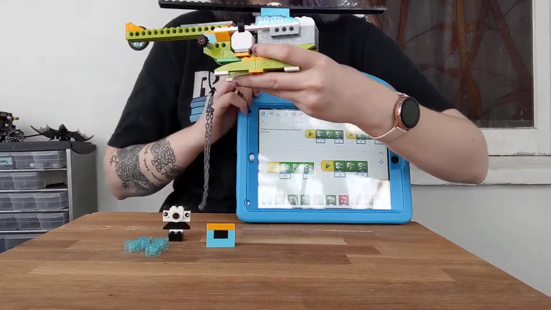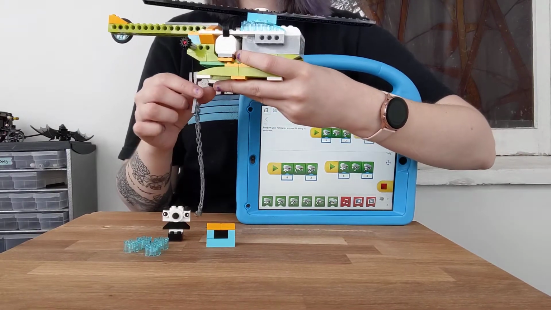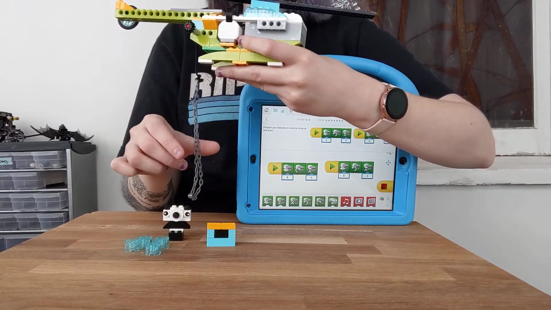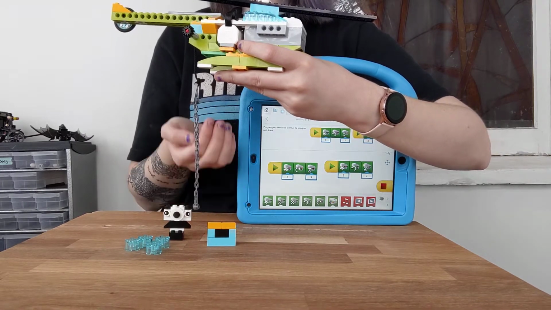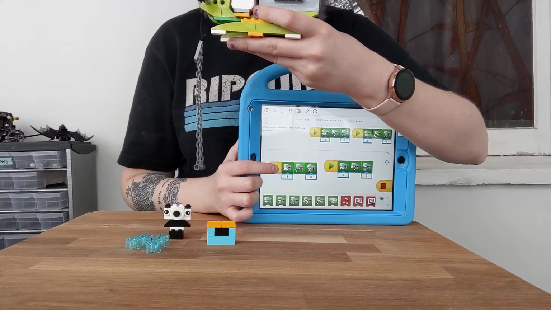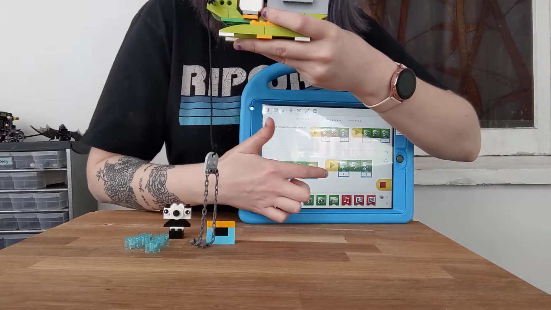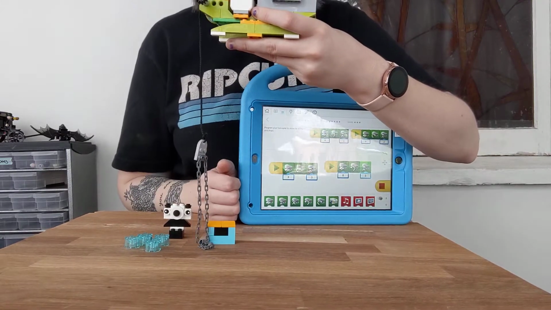So I have two lines of code, and one of them is programmed to lower this chain, and one of them is programmed to raise it higher. So we'll take a look closer at it after I show you how it works. So it's lowering right now, and then it'll lift up.